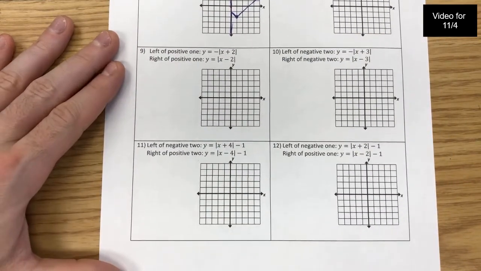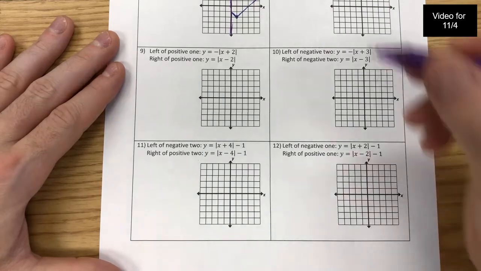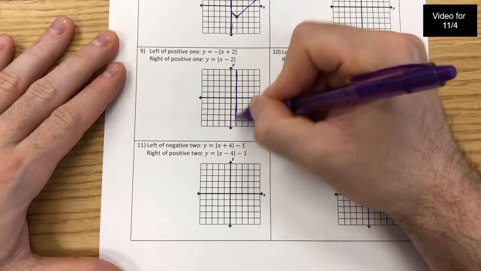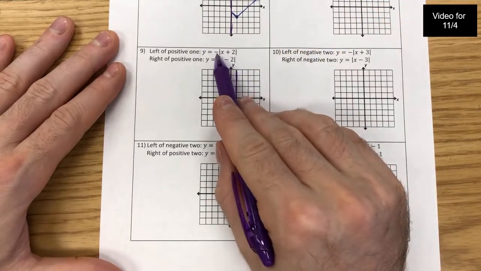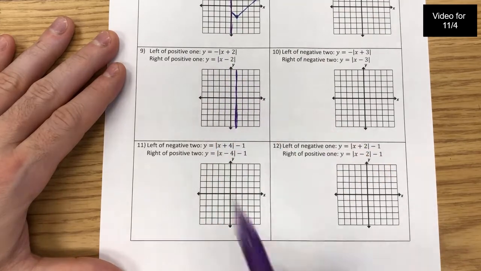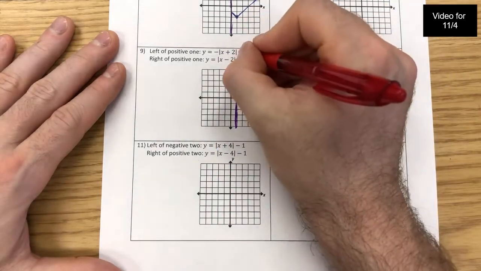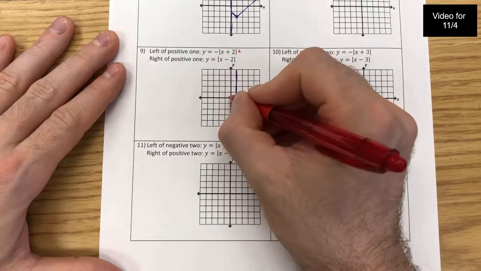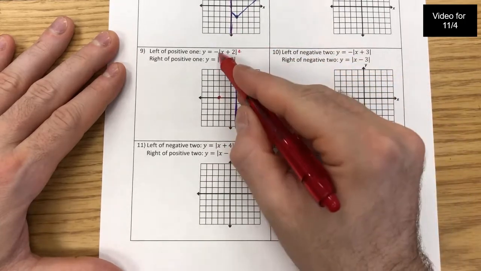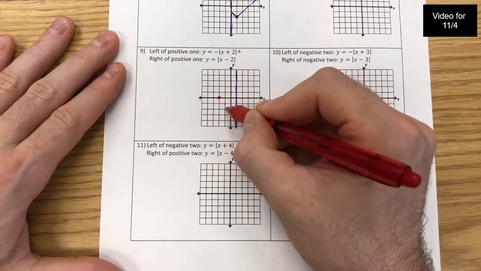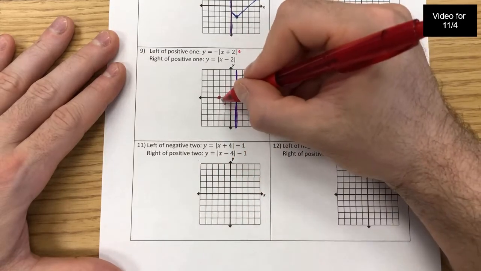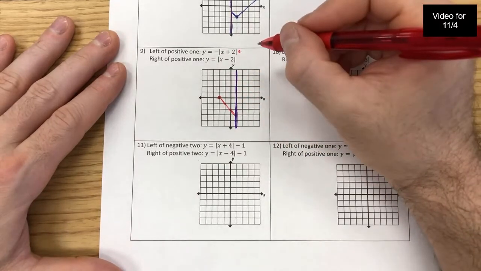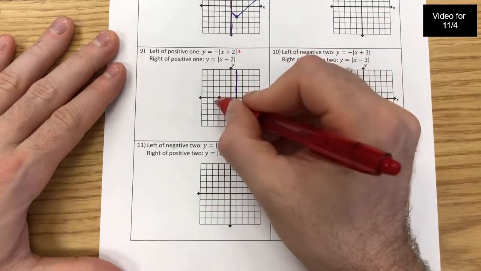And then the last two, just to see a little bit of what we could see. This one's at positive 1. And this is the first one that I notice I have a negative coefficient, which means this isn't going to open up. This one is going to open down. So I'm going to move left 1, 2. And instead of opening upward, I'm going to have a slope of down 1 over 1, down 1 over 1, down 1 over 1, until I hit that boundary. And does it continue beyond the boundary? No, it doesn't. So I stop, I don't put an arrow.